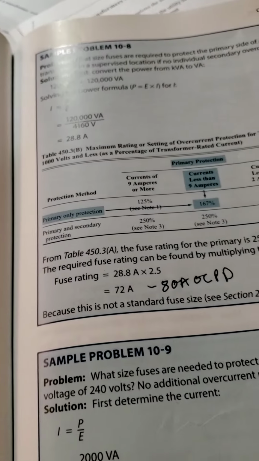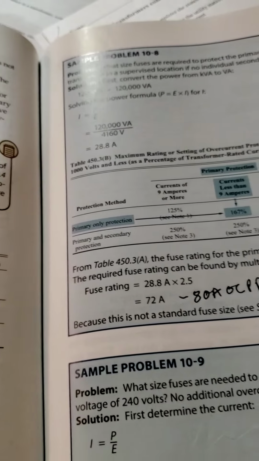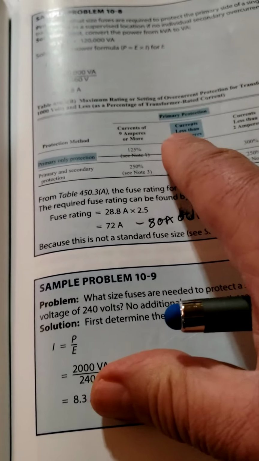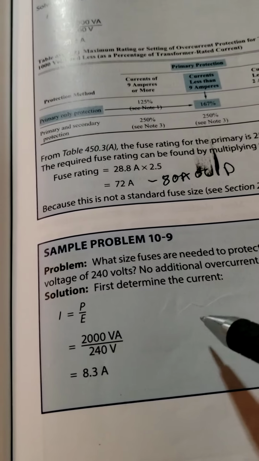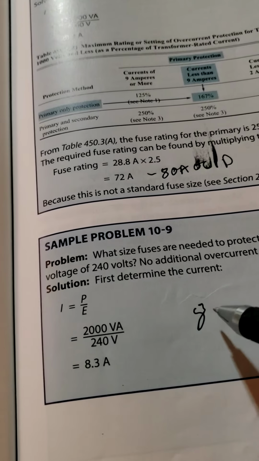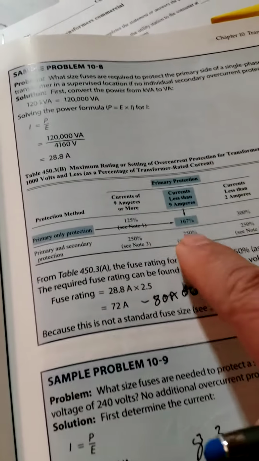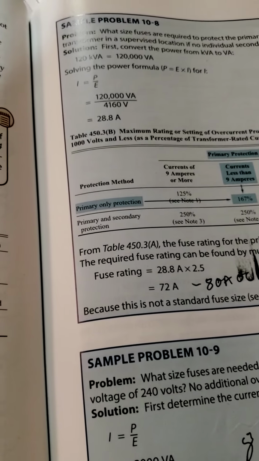As I'm making my corrections. Okay, so that's that answer. For this one here, we'd use up here. So to get that, 8.3 times 167%.